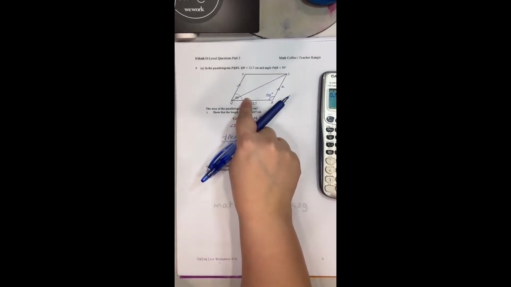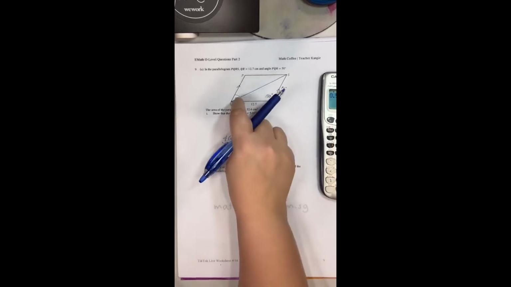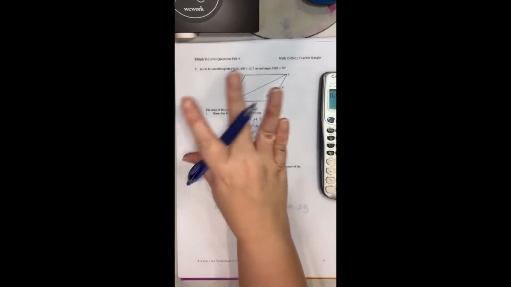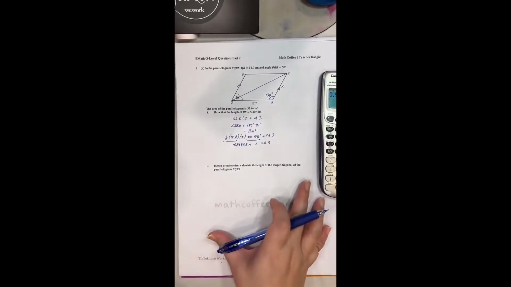No, it's not 25, because this is not a rhombus. This is not an isosceles triangle. This doesn't mean it's half-half. No, RQS is not 25.